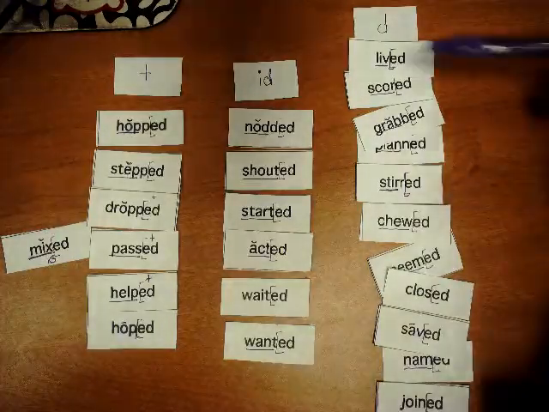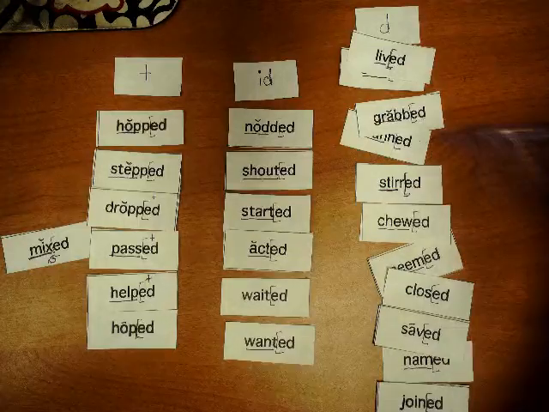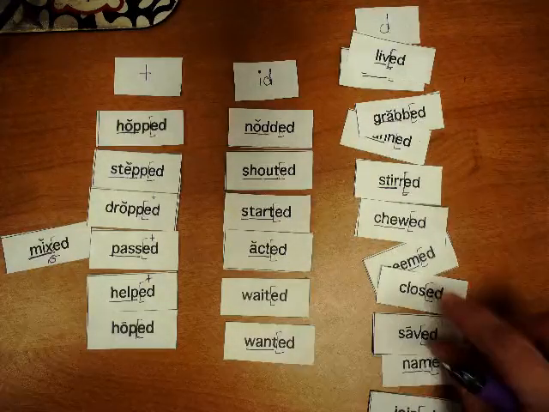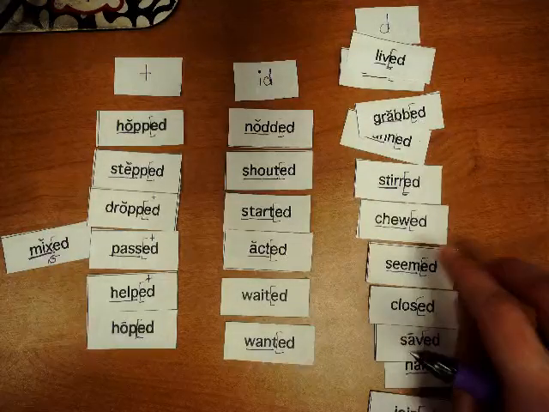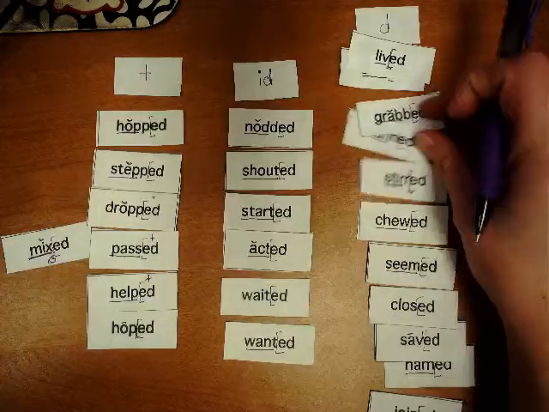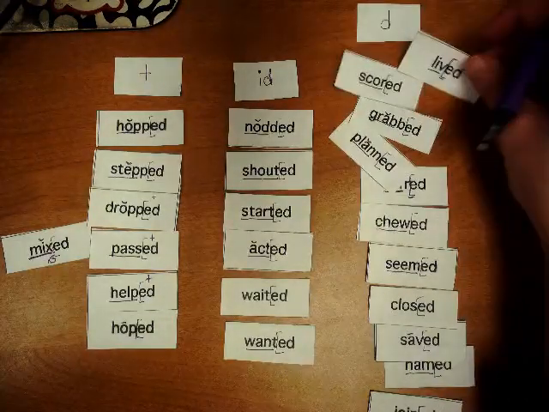And then we've got scored, grabbed, lived, and I'm looking at a V. A lot of our E drop words are in this category. Our double vowels, looks like a lot of our nothings, right? We had a couple of them. Stirred was a double. So I don't necessarily see as clear of a pattern right here.